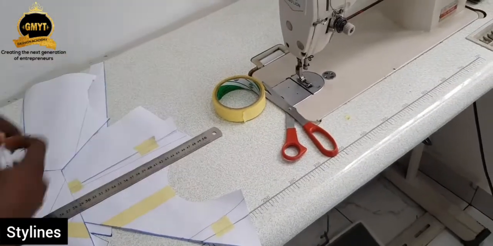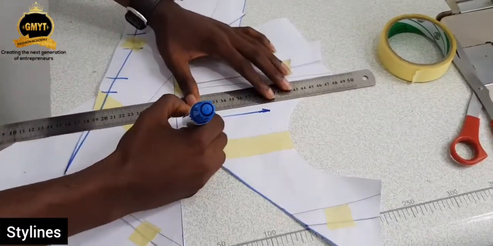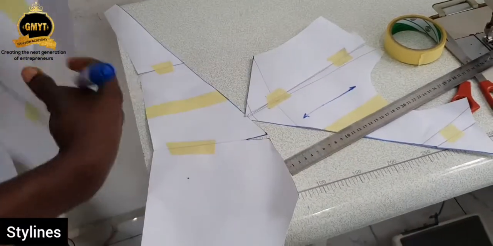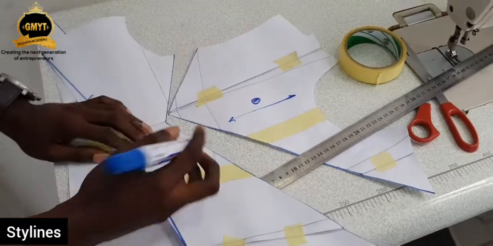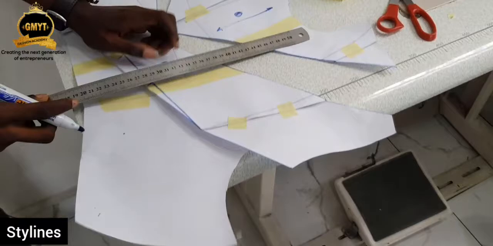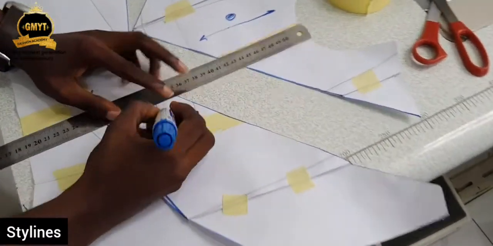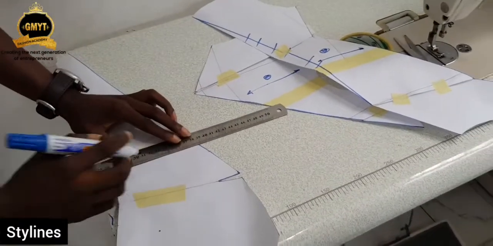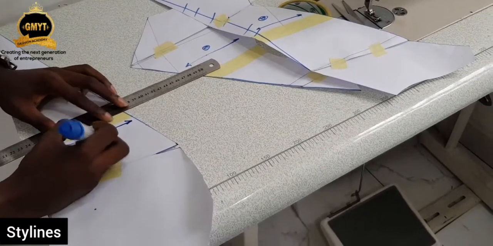Preferably now, you need to label your pattern so you don't get it mixed up. Which is my number 1, my number 2. Putting in my grain lines. And my number 3.